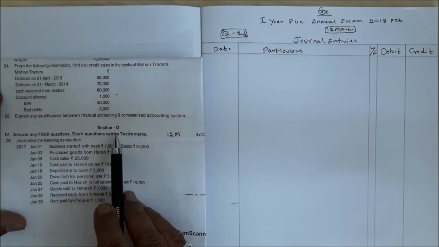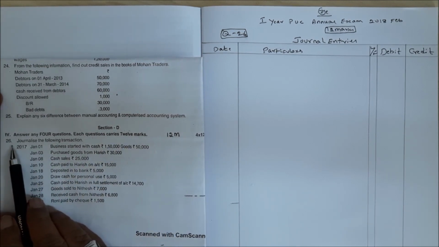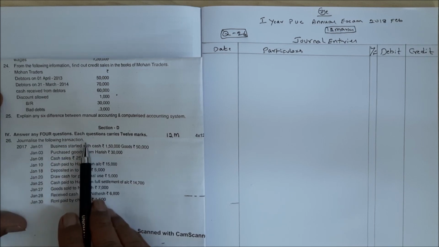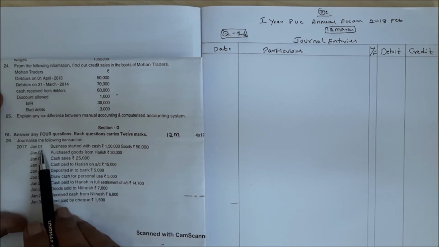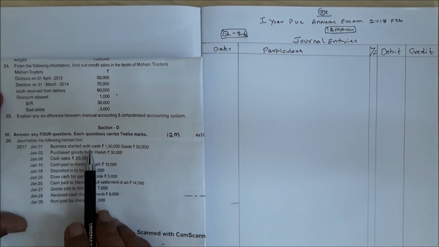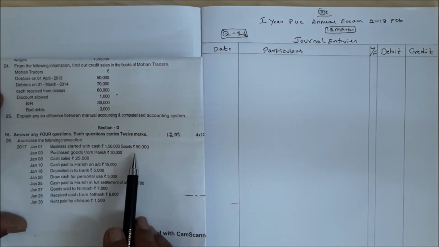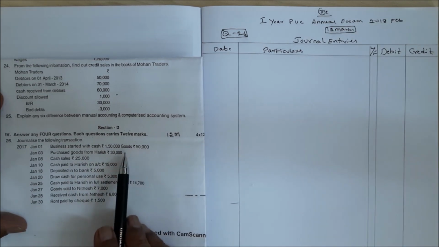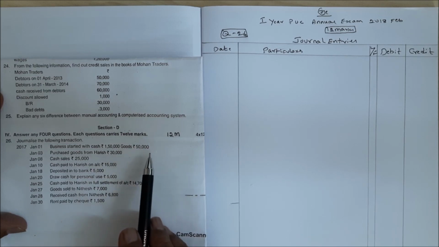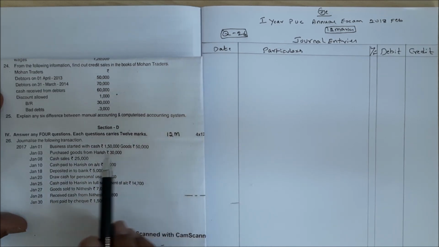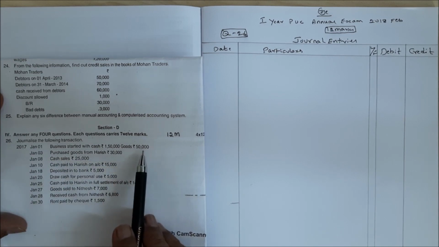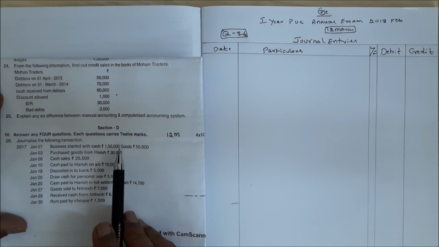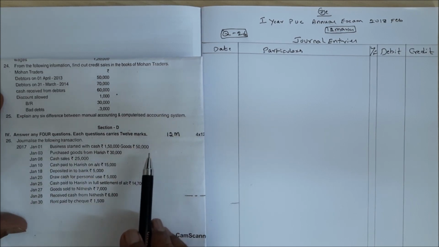The first problem under section D, 26th problem, journalize the following transactions. On January 1st, 2017, business started with cash 1,50,000 and goods 50,000. Here you are not supposed to write goods, you are supposed to write stock. So it is a compound journal entry, the first journal entry, because he is investing into business cash as well as goods.